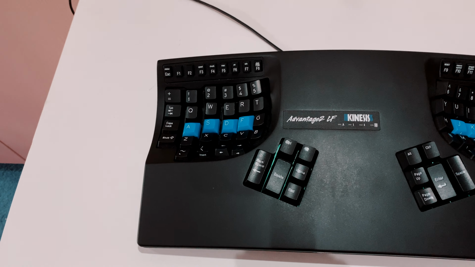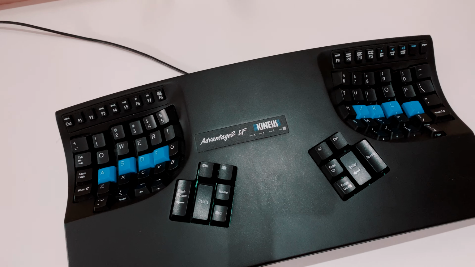So the main reason I use the Kinesis Advantage 2, by the way, is because of how it differs from a regular style keyboard such as the TKO, which isn't so much a regular keyboard, but it's a standard keyboard you'd find, some sort of gamer or most people have nowadays, some sort of mechanical keyboard, and it may be 60%. That's a very common form factor with gamers these days. As for the Kinesis, I'm not going to go too into detail, I have a whole video on it, but basically it separates the keyboard and it has concavity.